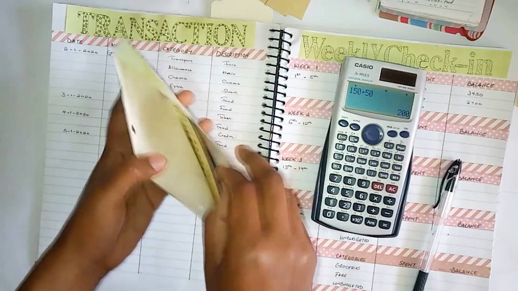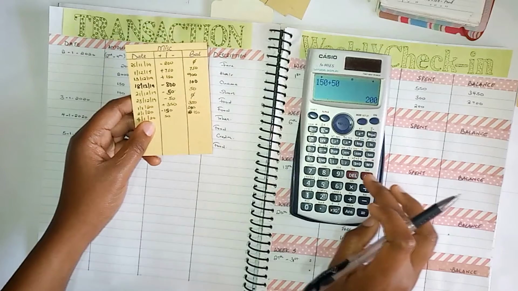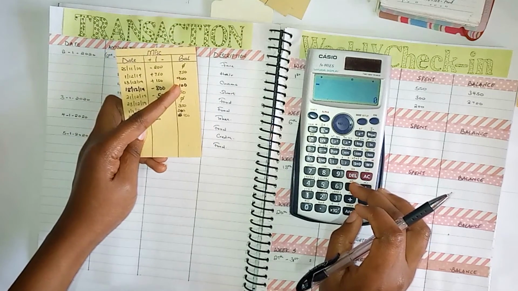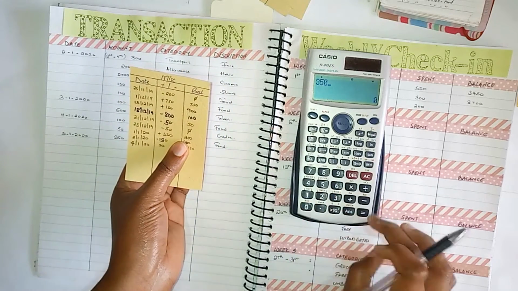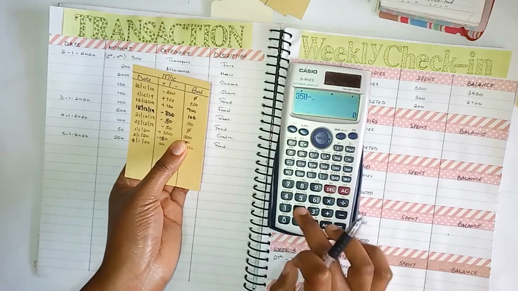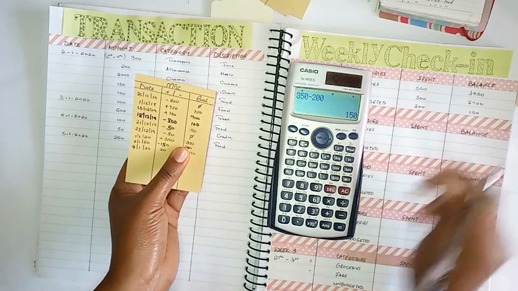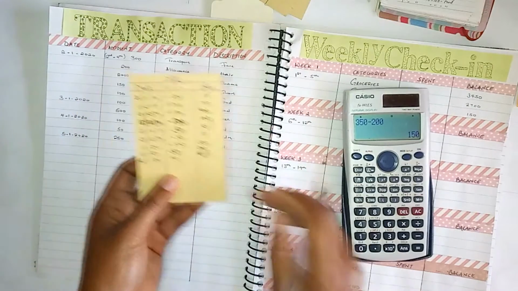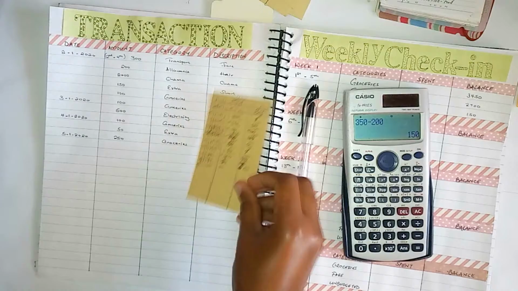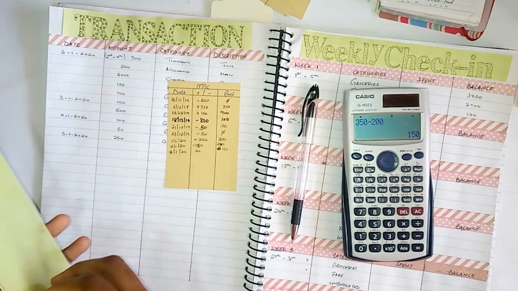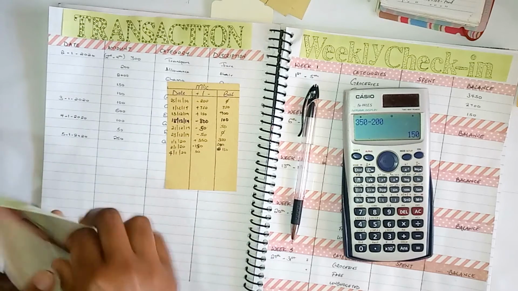Okay, so on the 1st I put in 350 shillings, and I have spent 200, so my balance should be 150 as of the 5th. So my last transaction was on the 4th, and that is the amount of money I have. And because I don't think I have any other unbudgeted transaction for this past week, I can just go ahead and confirm the amount of money, and that is true.